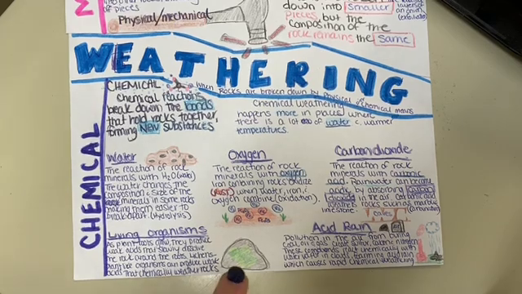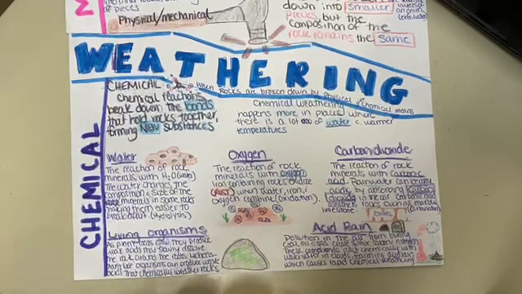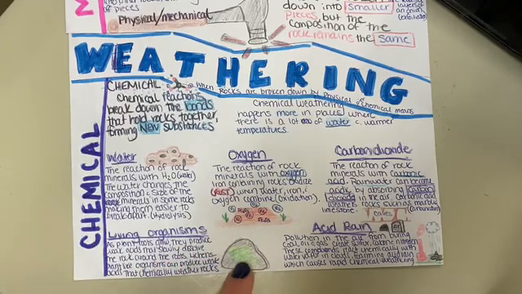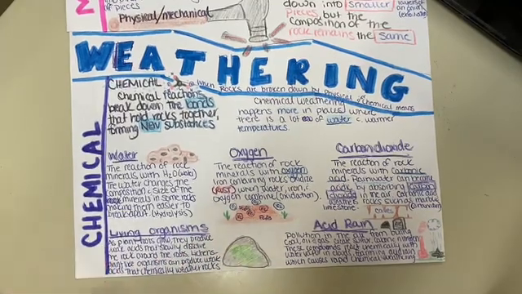So I tried to create this rock with this kind of moss-looking thing that's actually supposed to represent lichens. So I wrote, as plant roots grow, they produce weak acids that slowly dissolve the rock around the roots. Lichens, plant-like organisms, can produce weak acids that chemically weather rocks.